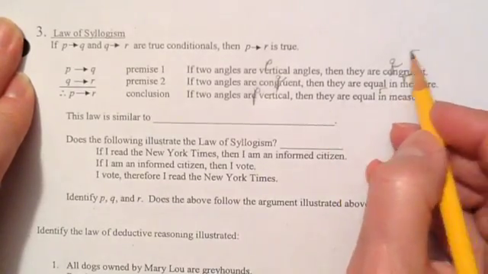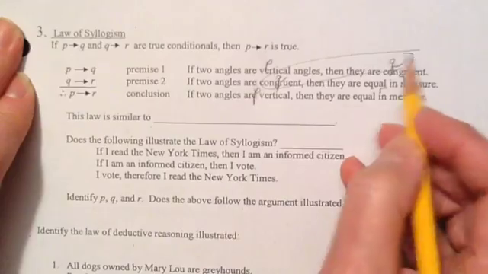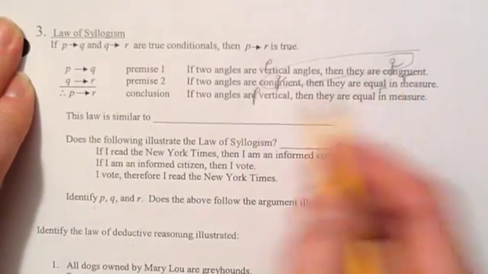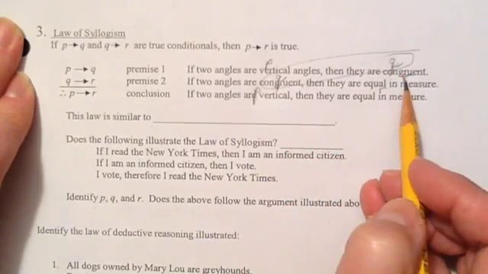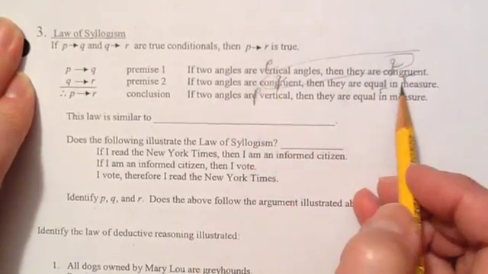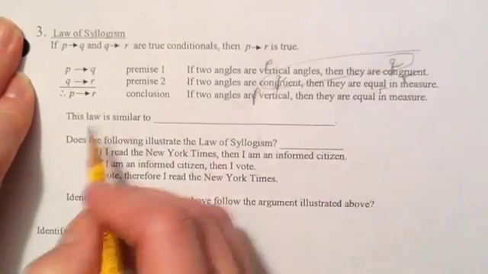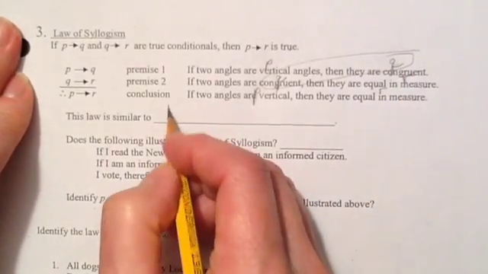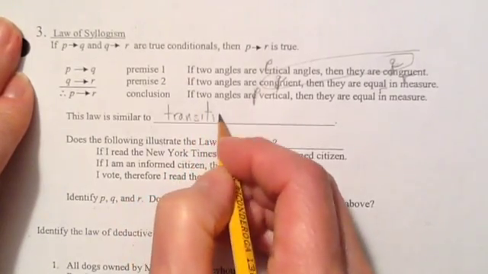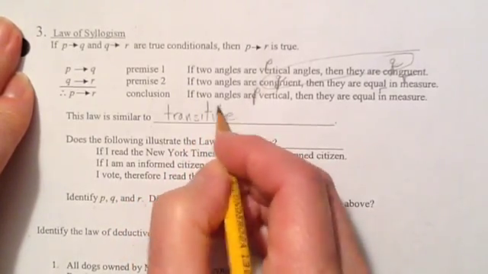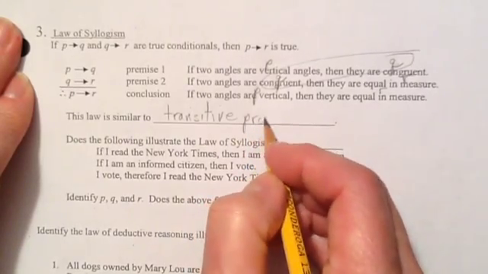In other words, the Q statement links these two together. It's like an overlap. So if P then Q, Q then R, I can go directly from P to R. This law is similar to the transitive property of real numbers.